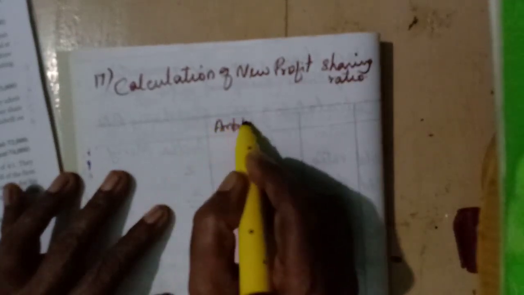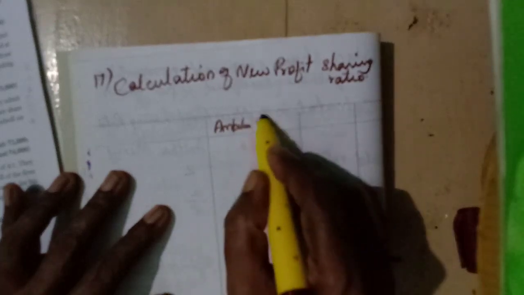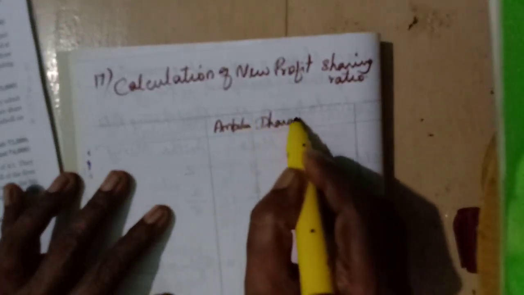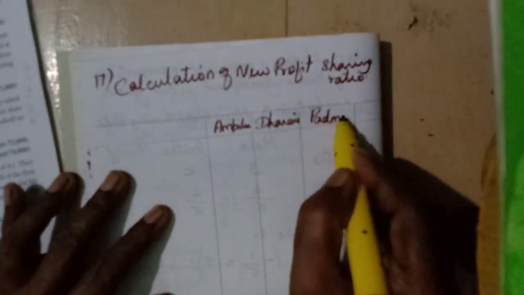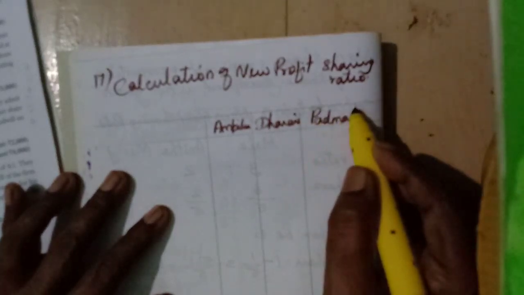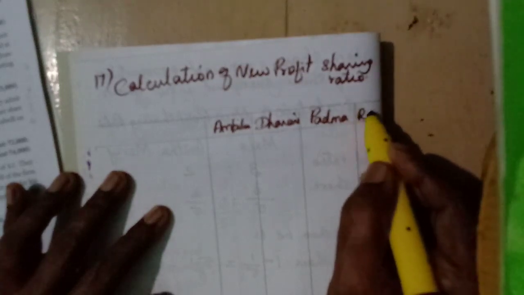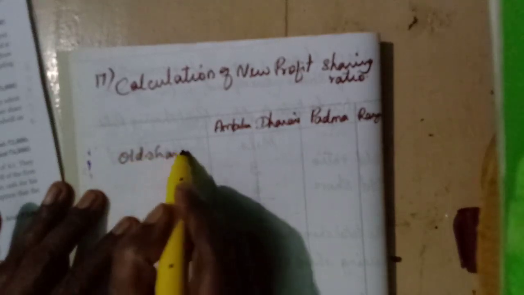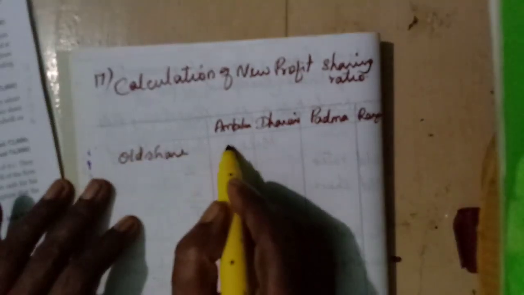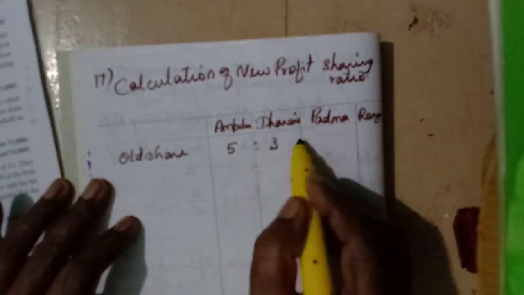Ambika, Dharani, Padma, new partner Ramya. Okay, old share ratio 5:3:2. Sorry, old ratio.